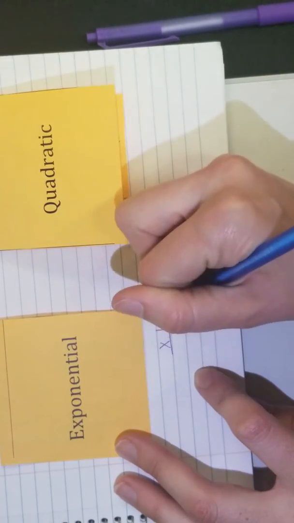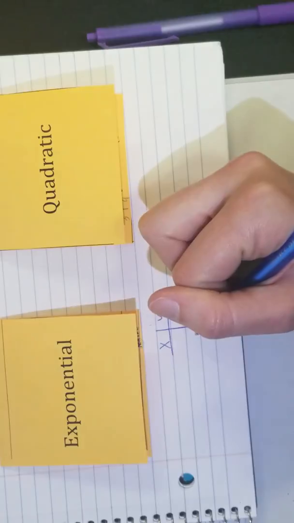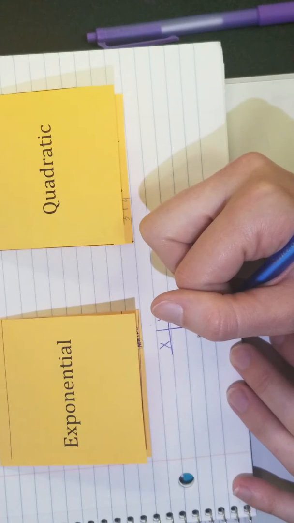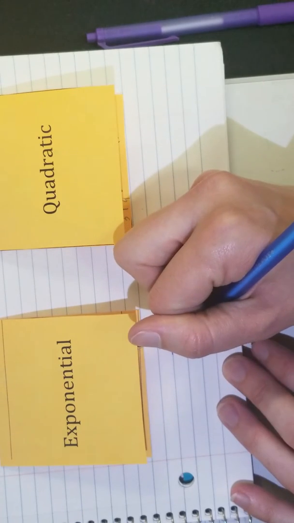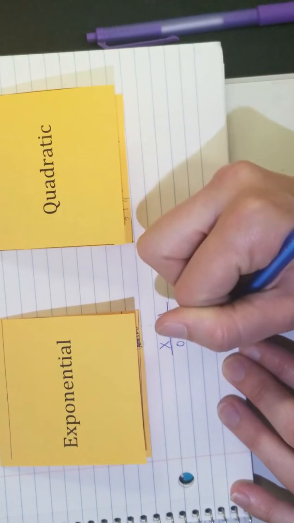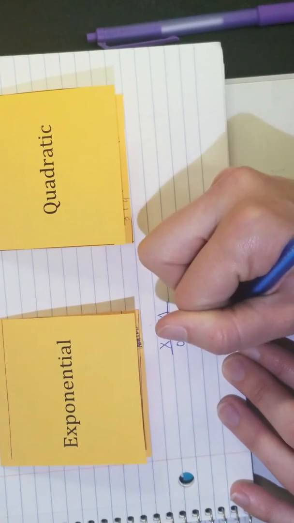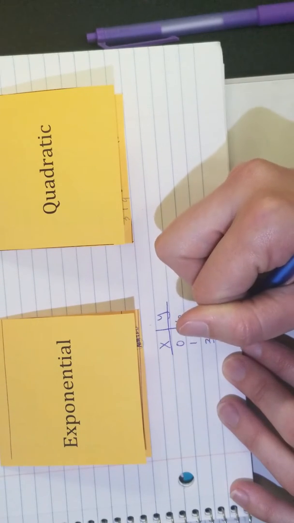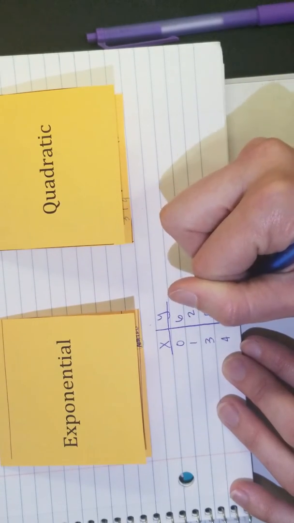We've got x and we've got y. And let's say that we have, this might not be any type of special function, 0, 6, 1, 2, 3, 0, 4, -5, whatever.